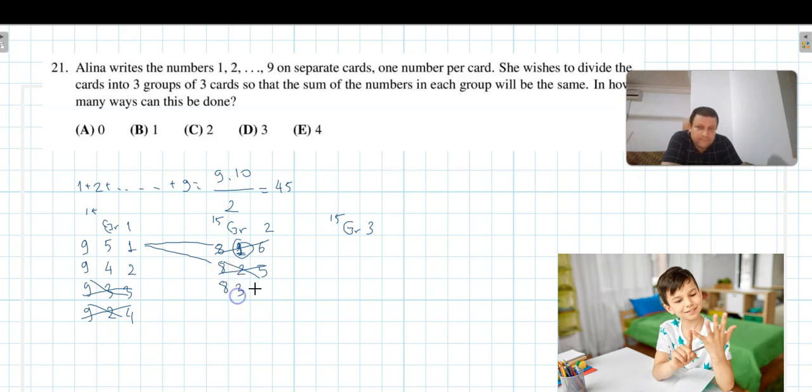8, 3, 4 is possible. And then after that one, 8, 4, 3 is the same as 8, 3, 4, and after that there will be repetition. So if our first group is 9, 5, 1, and the other group is 8, 3, 4, then the remaining: 1 is used, 2 is not used, 3 is used, 4 is used here, 5 is used, 6 is not used, and 7 is not used.